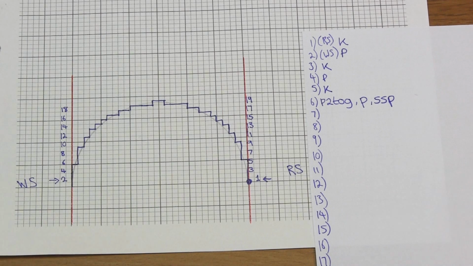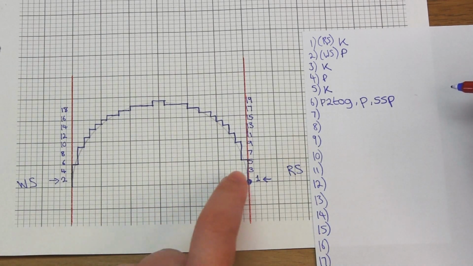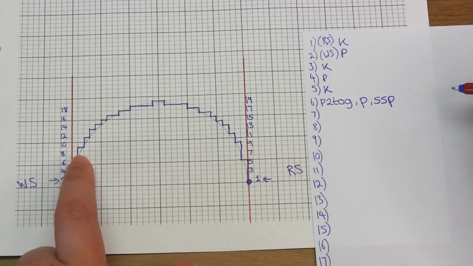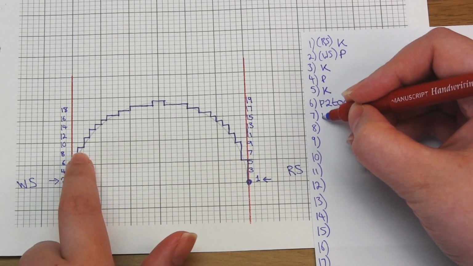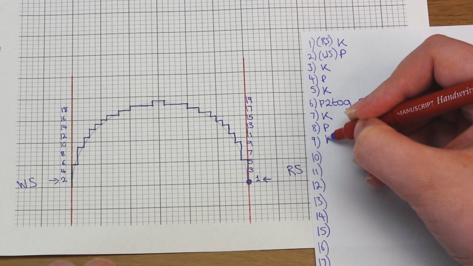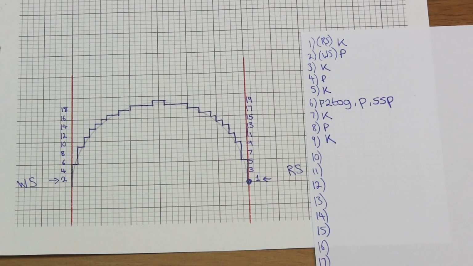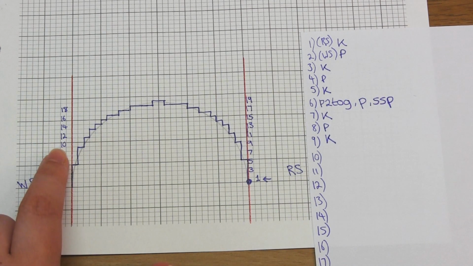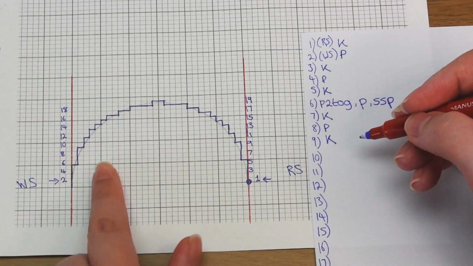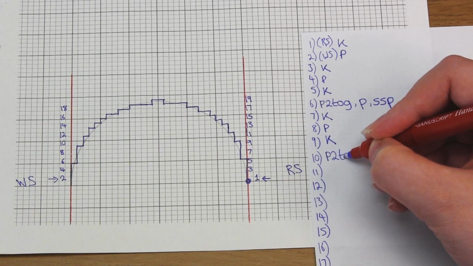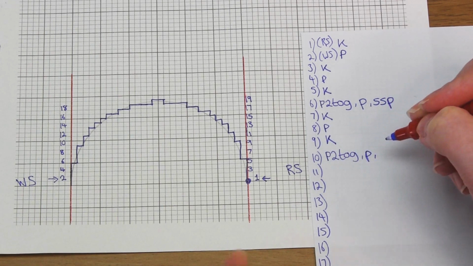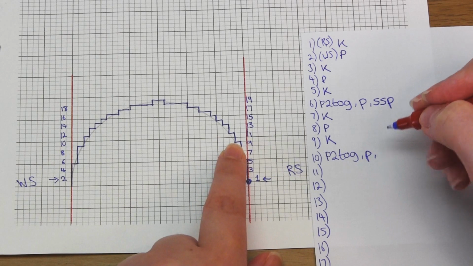There aren't any steps on rows 7, 8 or 9, so these rows will just be plain knit or purl rows. Then row 10 is going to be the same as row 6 because it's a wrong side row and there's a step at the beginning and at the end. So that's P2 tog, then purl until there's 2 stitches left, and then SSP.